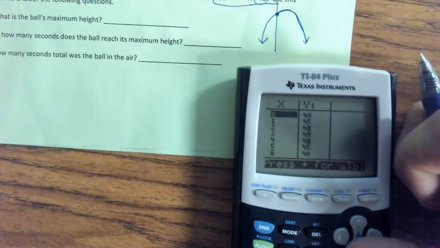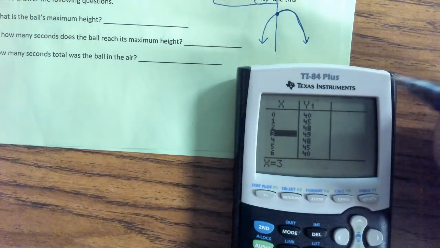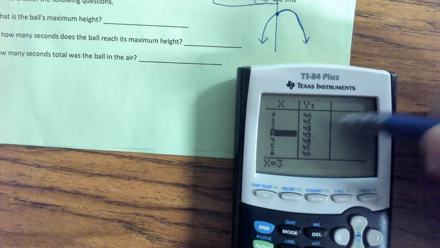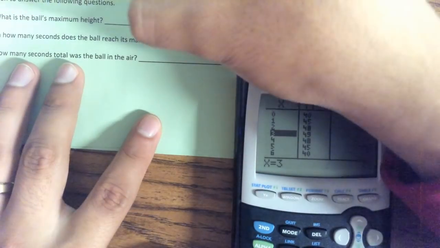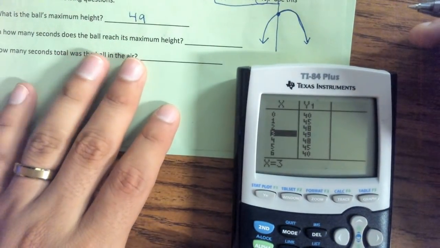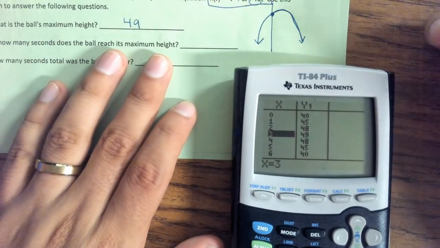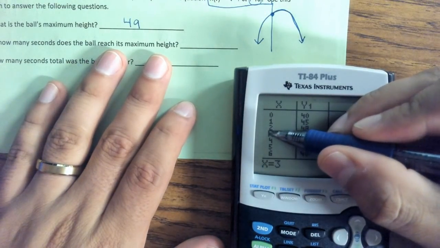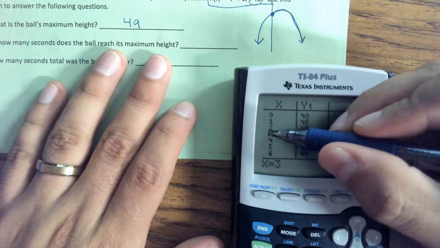Okay, so my maximum height, again, is going to be my vertex. My vertex is (3, 49), so the maximum height that it reaches in this case is 49. How many seconds does the ball take to reach its maximum height? Again, this is all from my vertex. It took 3 seconds. Remember that this is height, this is time, so 3 seconds.